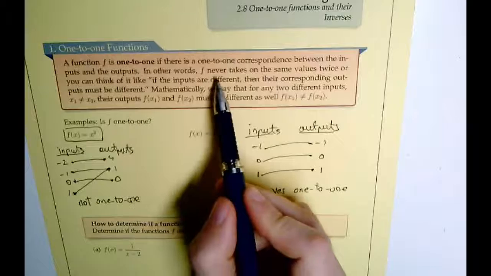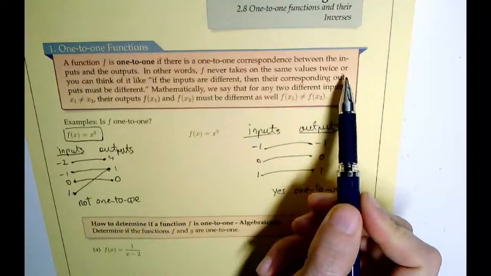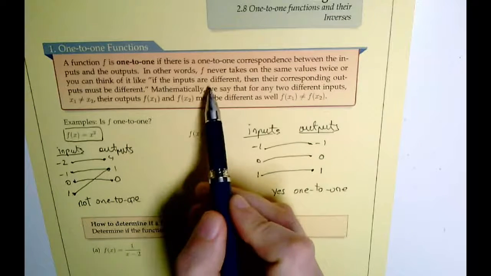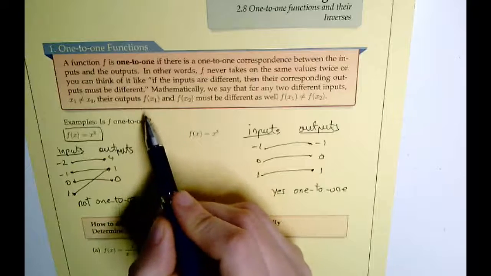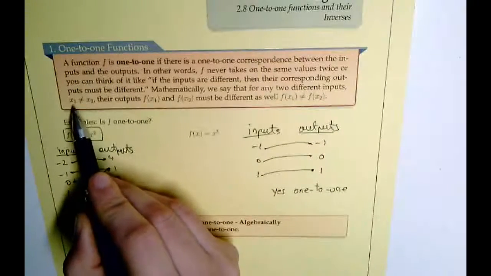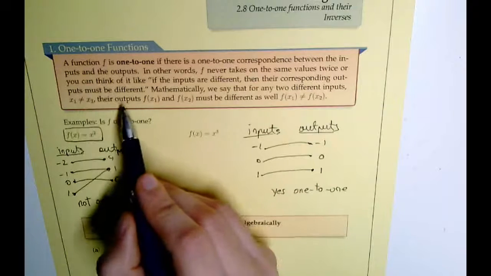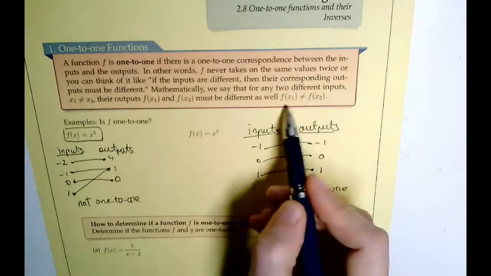So f is one-to-one if it never takes on the same value twice, or we can think about it like, if the inputs are different, then their corresponding outputs must be different as well. So if I have two different inputs, let's say x1, which is not equal to x2, then their outputs, f of x1 and f of x2, must also be different.